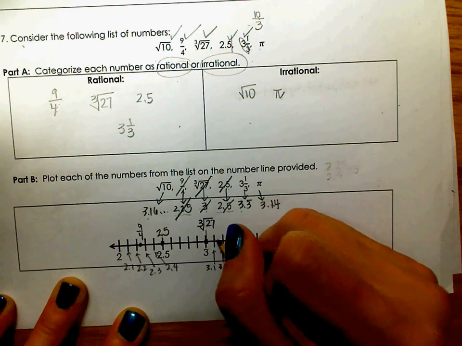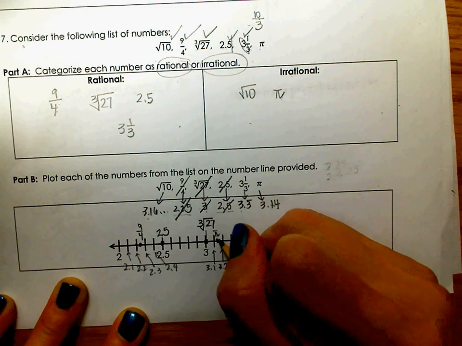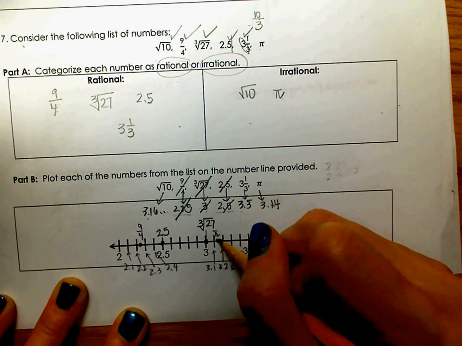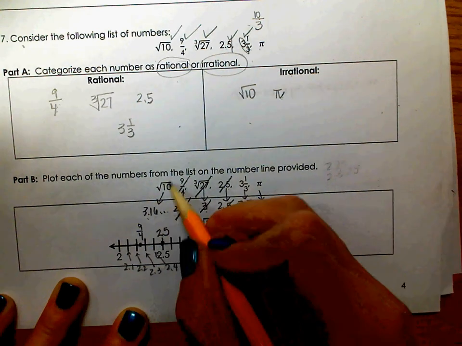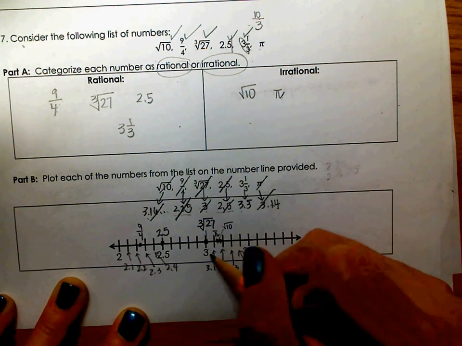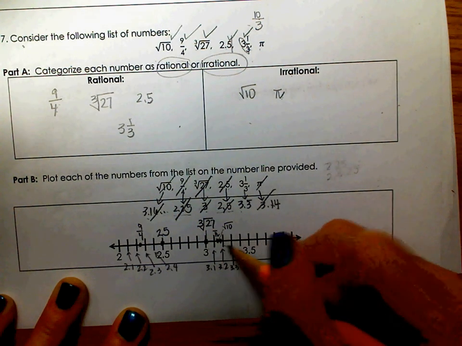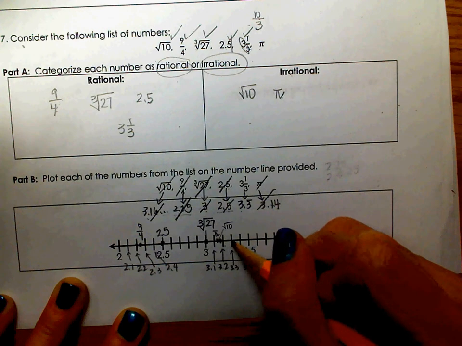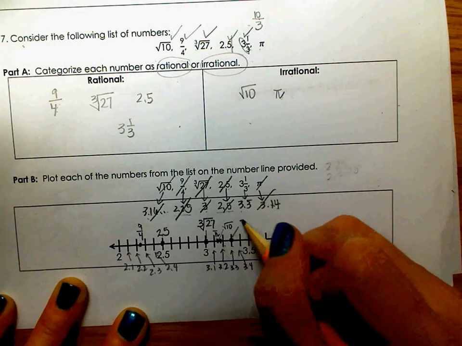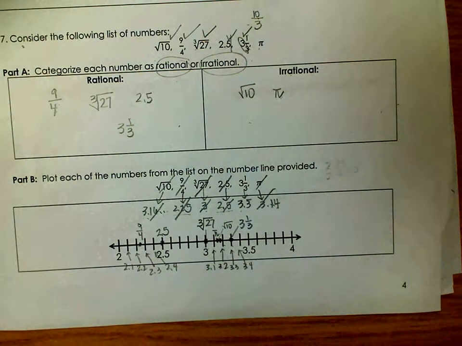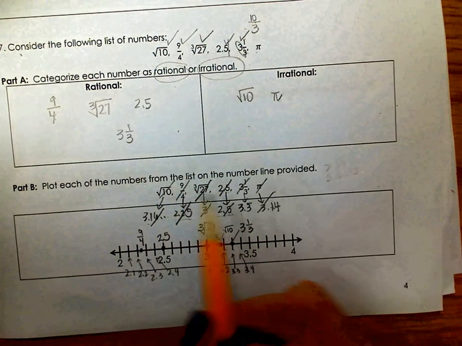But slightly after that is root 10. Okay, so I'm going to put it very close to that. Okay, so done with these. And then 3.3, let's see, 3.1, 3.2, 3.3. Repeating, so it's slightly bigger than that. Okay, and that would be 3 and a third. So have I done all of them? Let's see, 1, 2, 3, 4, 5, 6. All right, done.